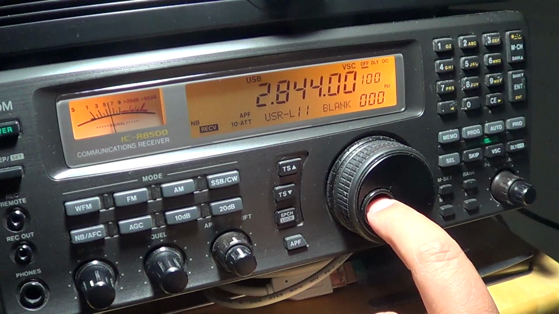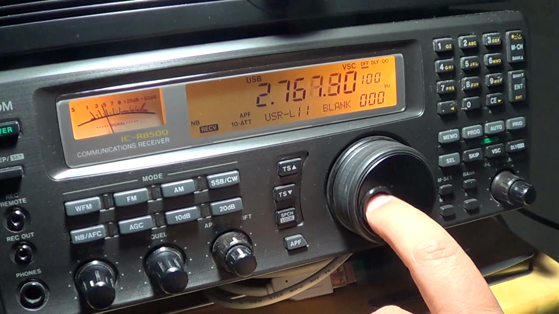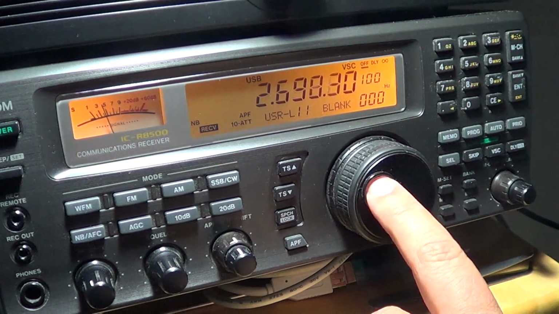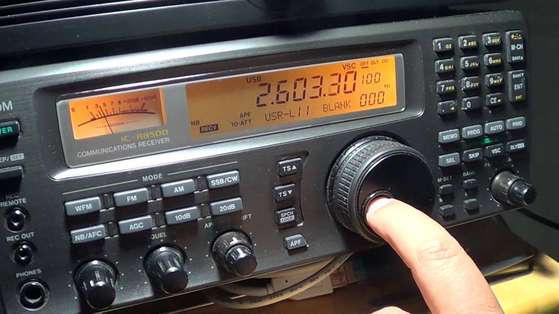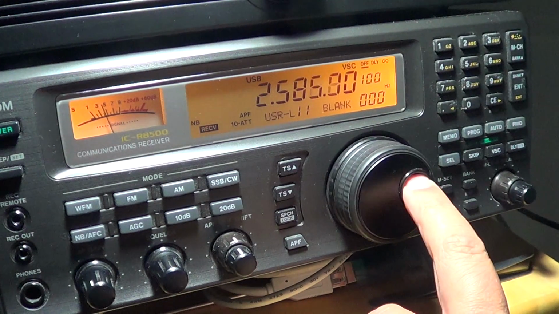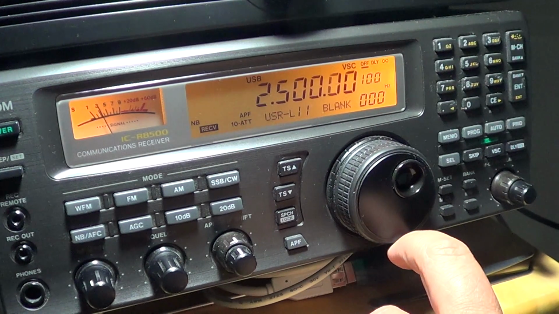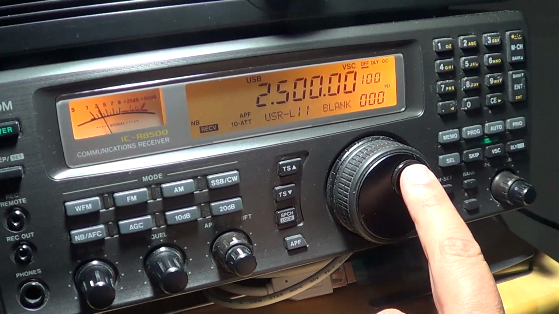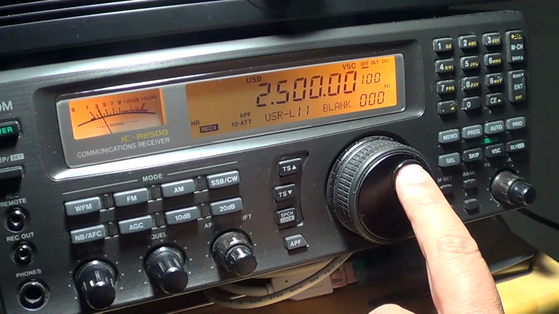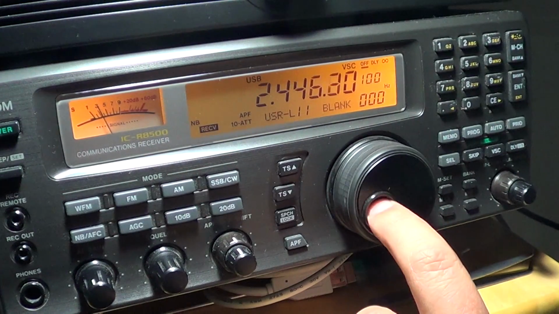Digital signal on 2844. This is a WWV Colorado frequency. Sometimes in the middle of the night I can hear it, but I don't hear it very often, mostly because of my noise level.